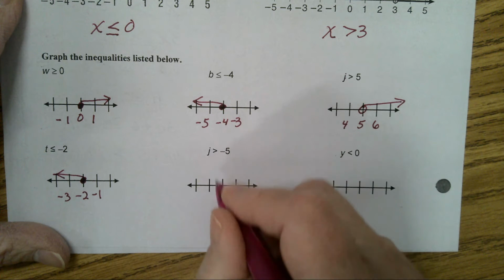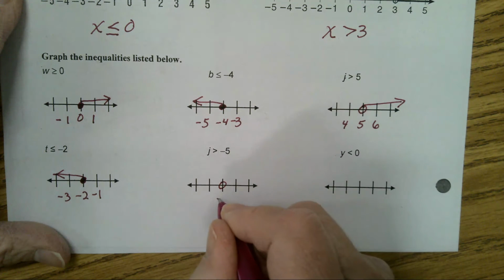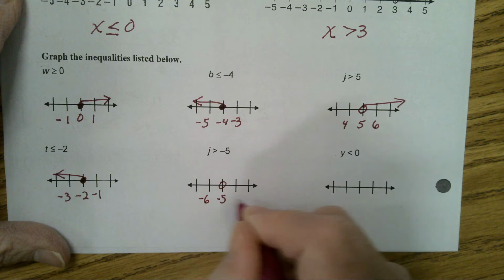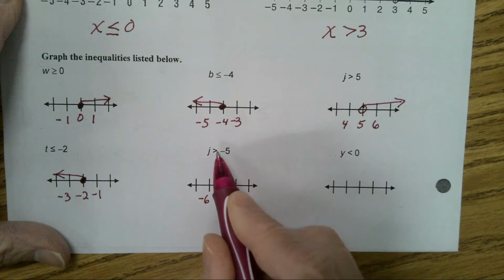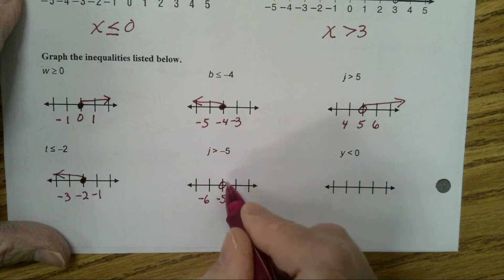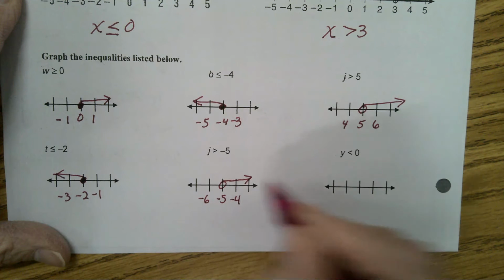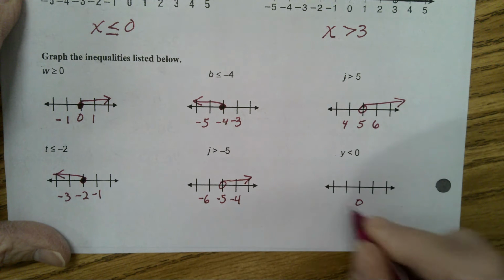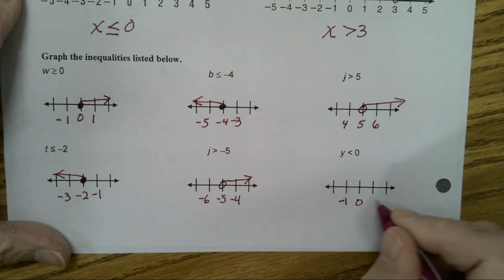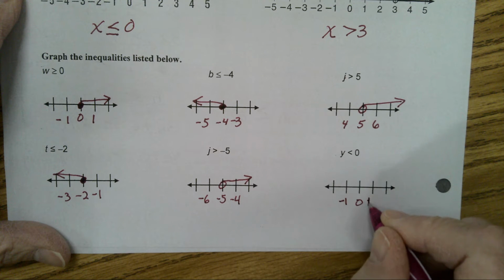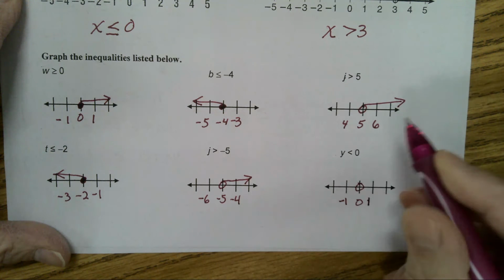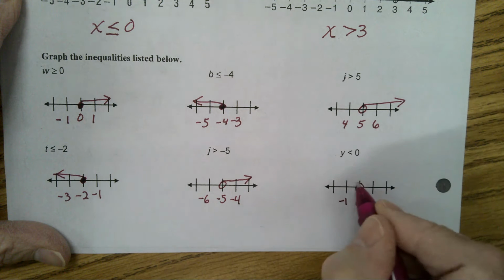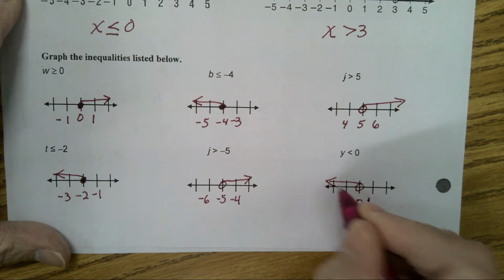Okay, open circle, -5, -6, -4. Big N, big numbers live to the right. 0, -1, +1. Open circle. Y has the little n, little numbers live right.